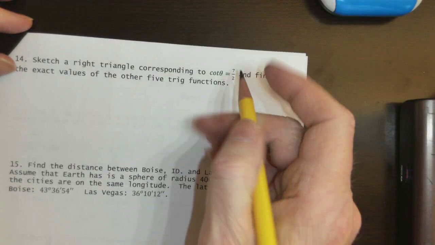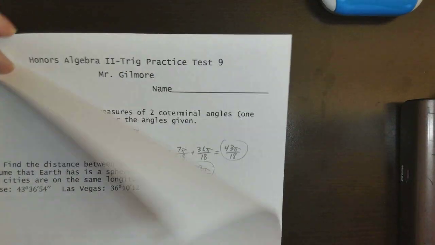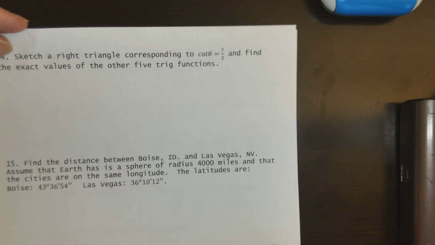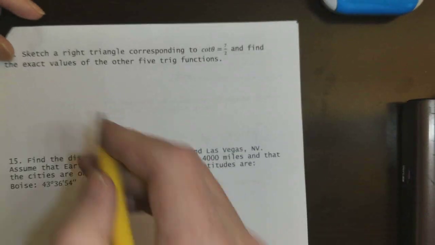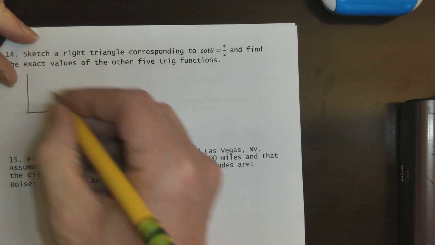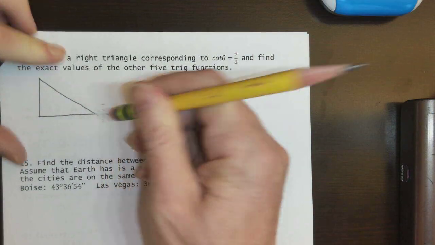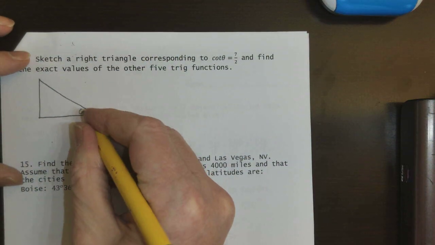All right, sketch a right triangle corresponding to cotangent theta is equal to 7 over 2. All right. And I'm going to put theta right here.